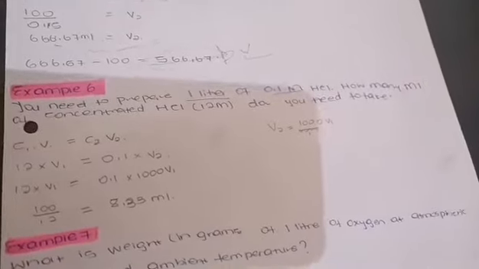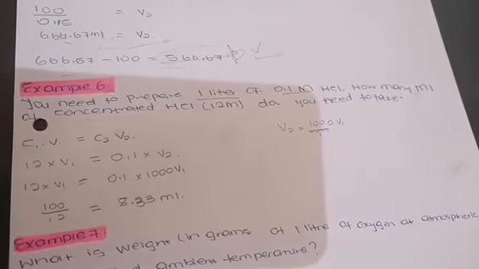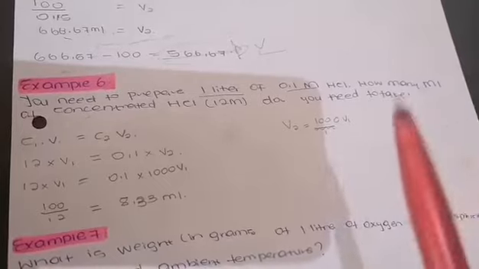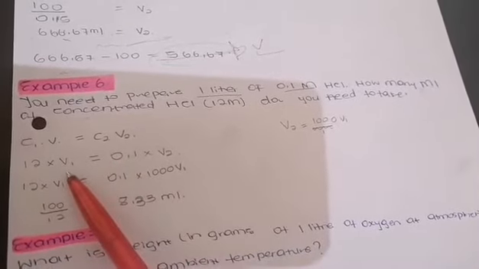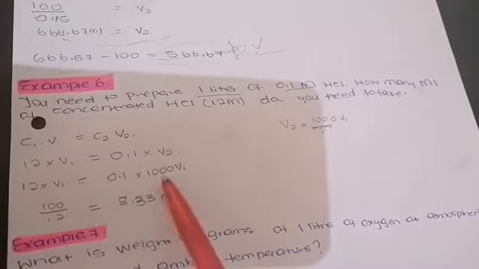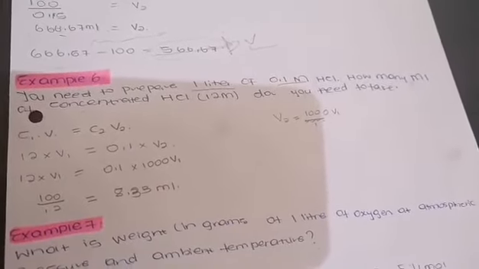Moving on to this example, this is just an easy example that needs you to read and understand what the question is asking. They want you to prepare 1 liter of that, and how many milliliters of the concentrated solution do we need. As you can see with the formula, that's what I did, and then you get the final answer. This was a very simple, straightforward example.